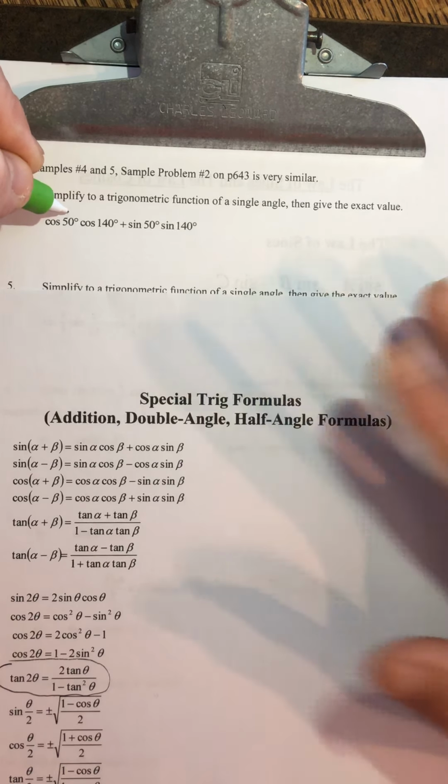So pi over 3 minus pi over 12, we could combine those if we changed into a common denominator, which we could make 12. So we make that 4 pi over 12 minus pi over 12. That's the same as 3 pi over 12. And 3 over 12 reduces to 1 over 4, so that's the same as the sine of pi over 4. So there's the first part, simplified to a trig function of a single angle, and then evaluate it. The sine of pi over 4 is square root of 2 over 2.